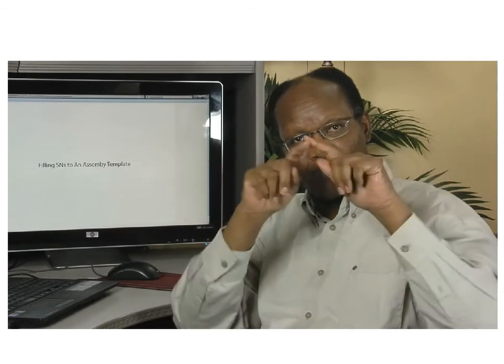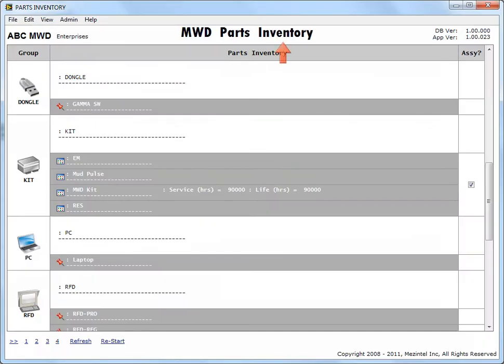The example that follows is where we will consider a part, which is an assembly, and therefore it has an assembly template with placeholders for serial numbers that need to be filled in to build up the part. So the example will show how you can actually fill in those serial numbers. You will recall that in the inventory module covered in the last presentation, an MWD kit was defined as an assembly part.